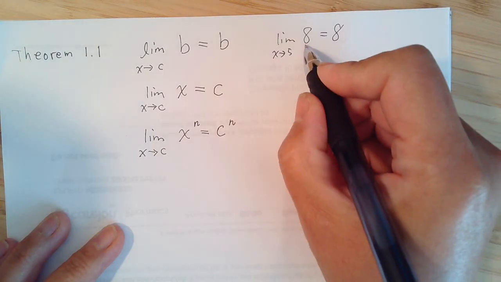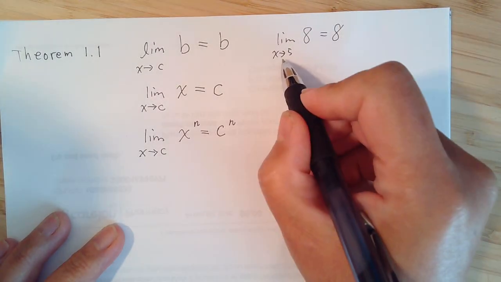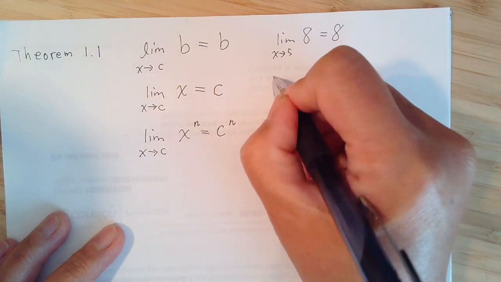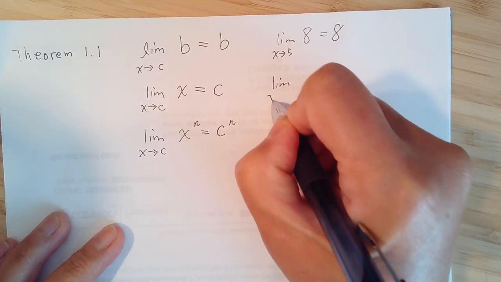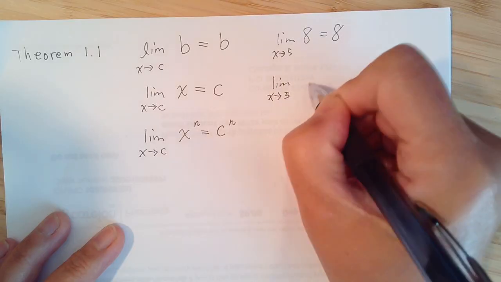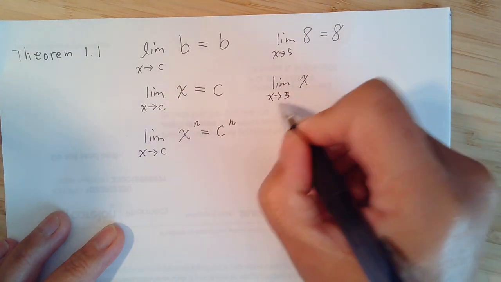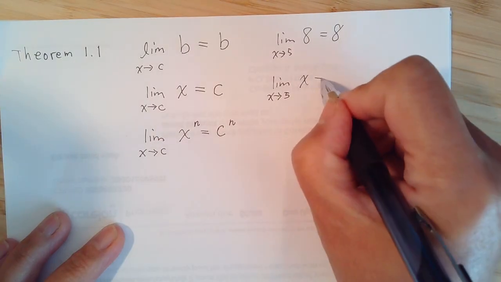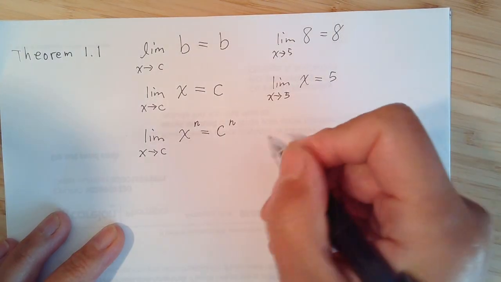So for example, the limit as x approaches 5 of 8 is just 8, because the limit of 8 is just 8 when x approaches whatever. And when x approaches 5 of x, the limit will be just 5.